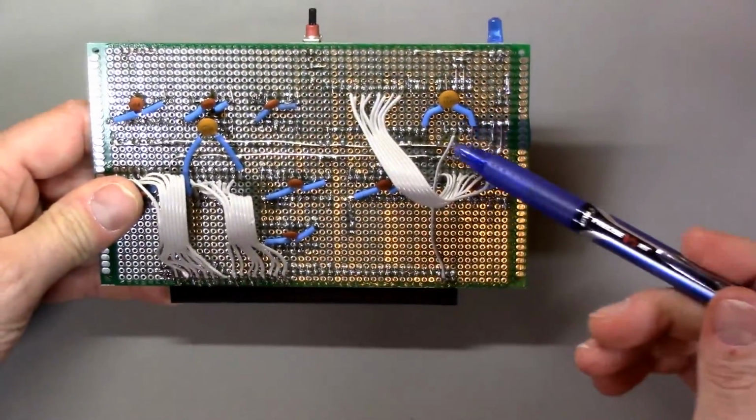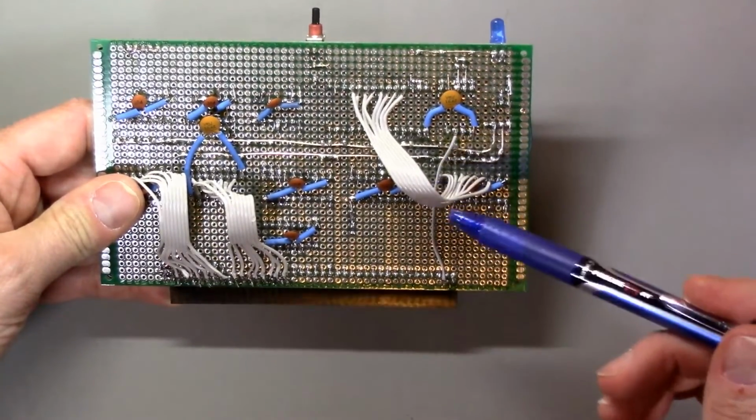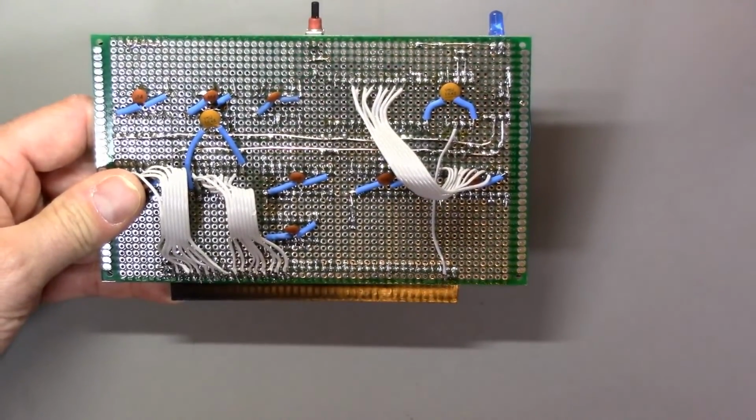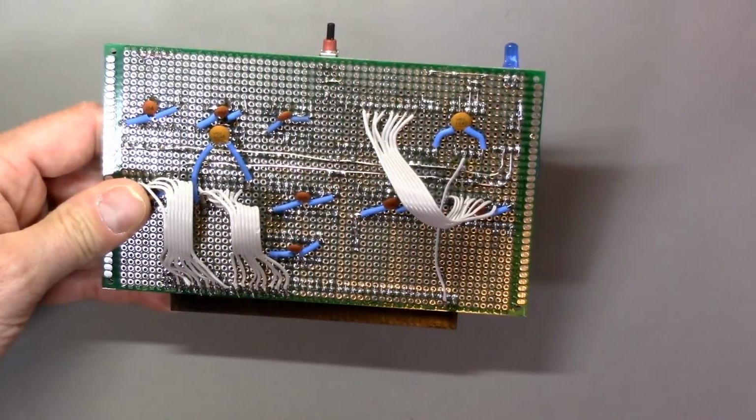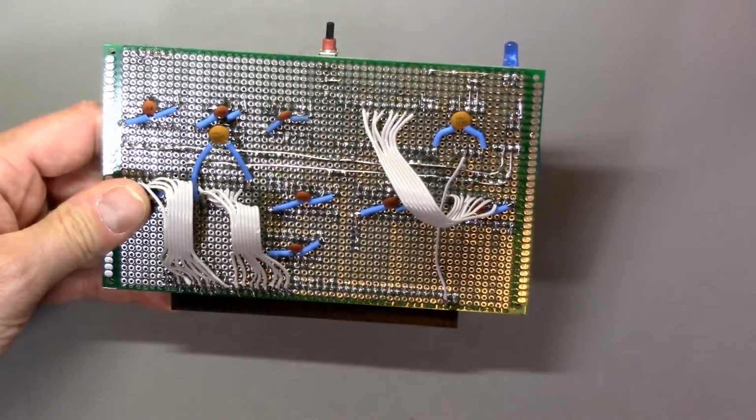And the IRQ pin, which is pin 2, is now tied directly to one of the signals on the backplane, and that will allow the interrupt controller module to pull this input low.